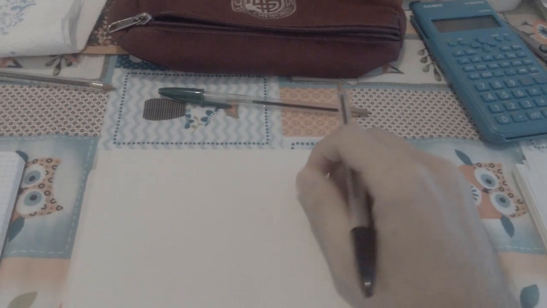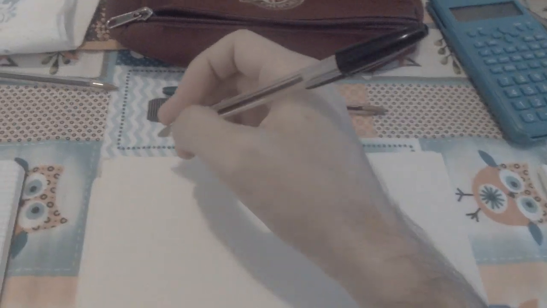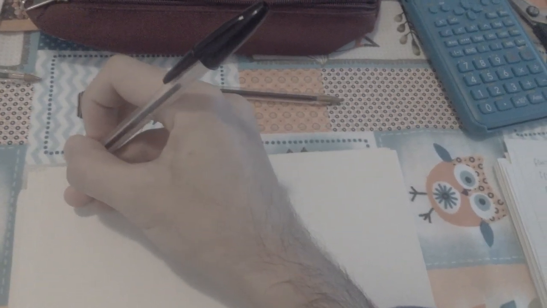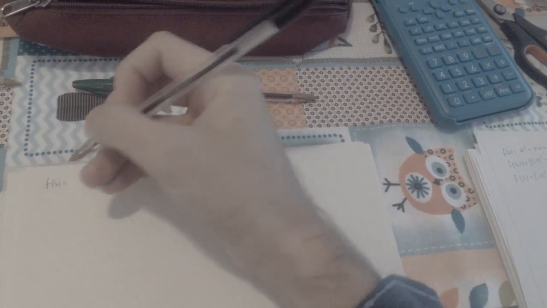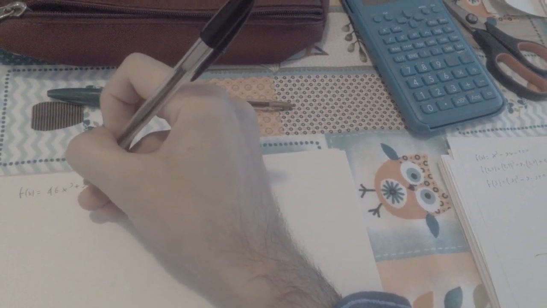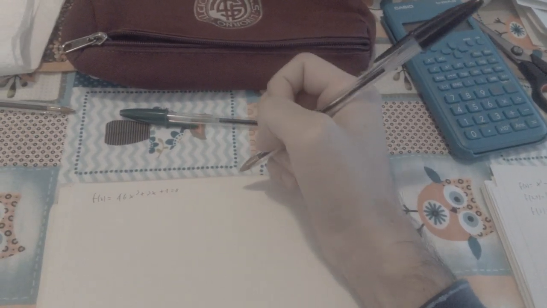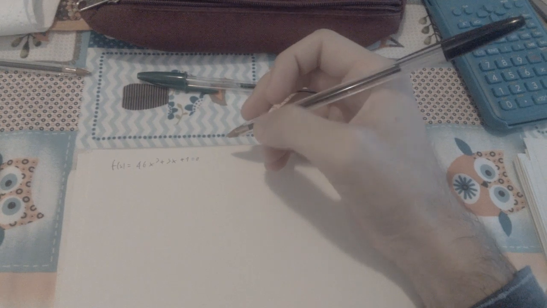Hi there, this is a new video about the false position method for continuous function. So as we always do, let's start with a new function, f of x equal to 46x cubed plus 3x plus 1 equal to 0. So this is actually going to be my new function.